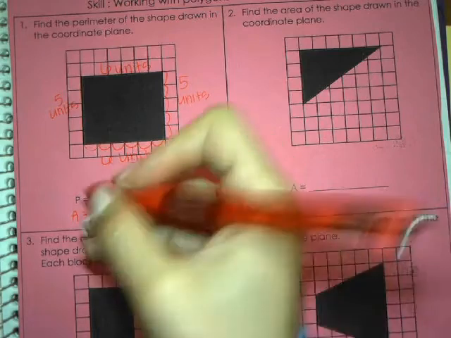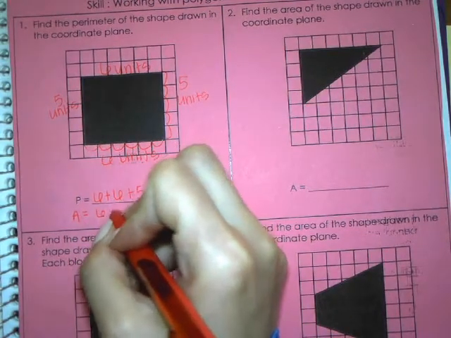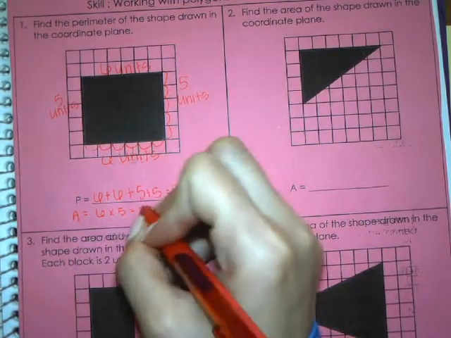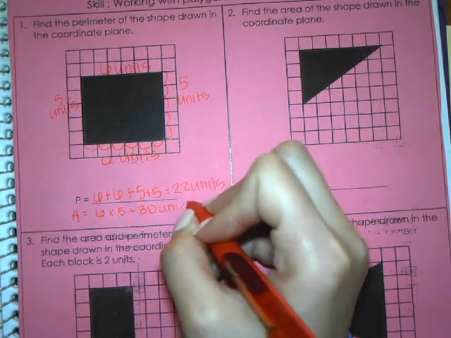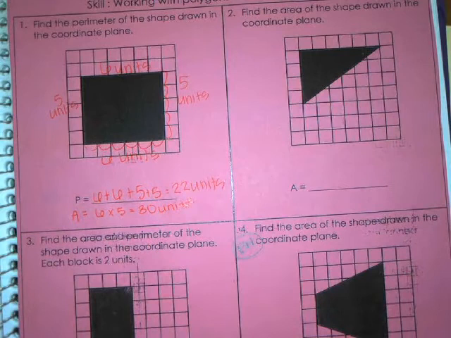Good, good, good. Good, nicely done, guys. Very good. Seeing lots of good answers. I'm seeing that 6 times 5, and as you guys told me, the answer is 30 units squared. 30 squared units. Nicely done. Questions, you guys?